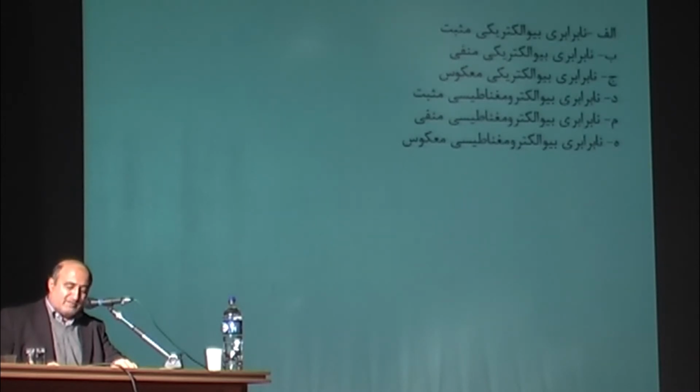B. Negative bioelectromagnetic inequity. In this form of inequity, if the north pole of the cell has a minus 10 nanogauss charge, the south pole will have less than plus 10 nanogauss. C. Reverse bioelectromagnetic inequity. In this form of inequity, the north pole that should have negative charge has positive charge, and the south pole that should have positive charge will become negative.